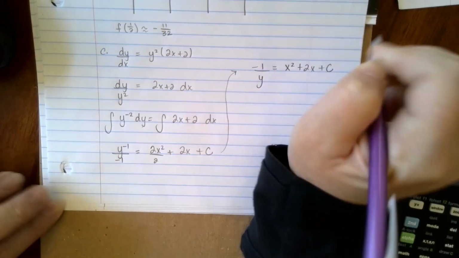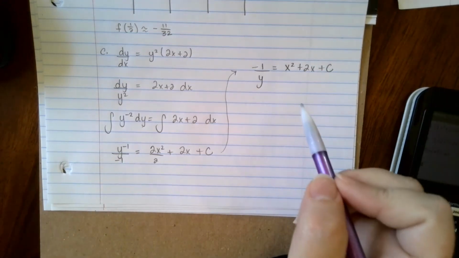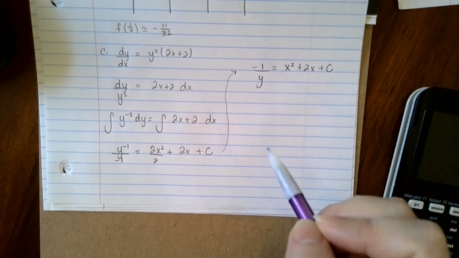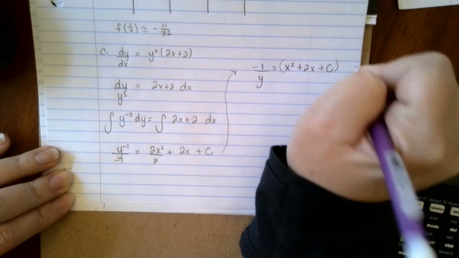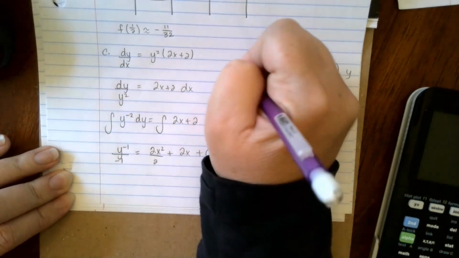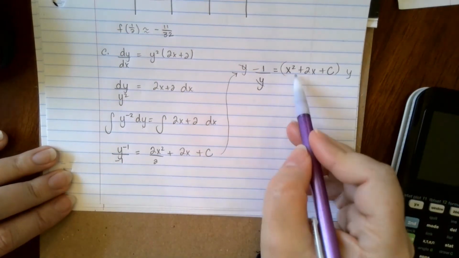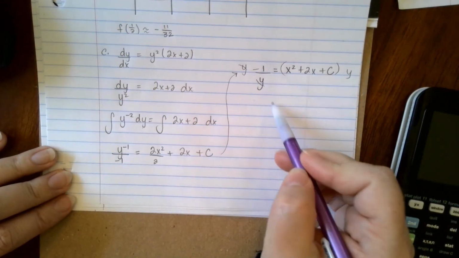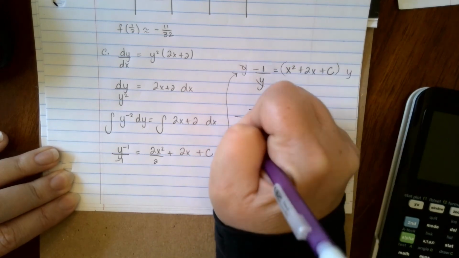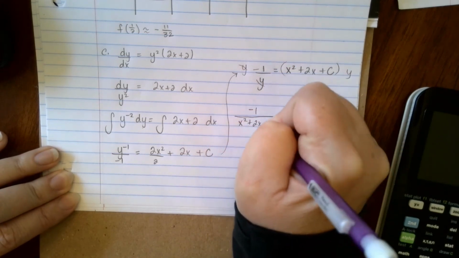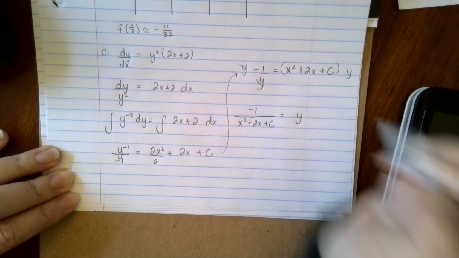Now remember, when you're solving differential equations, you always have to solve for y. So essentially we're going to multiply both sides by y, and then I have to divide by all that stuff. So negative 1 divided by x squared plus 2x plus c is equal to y.